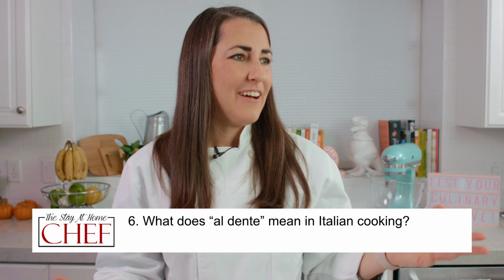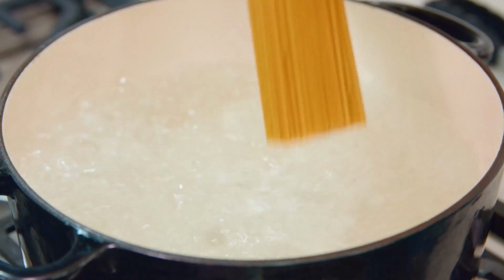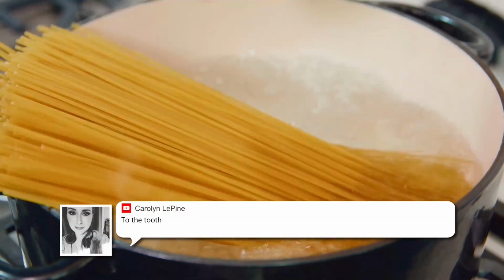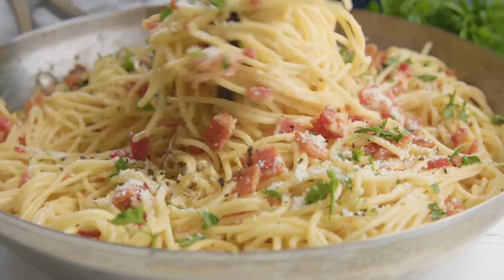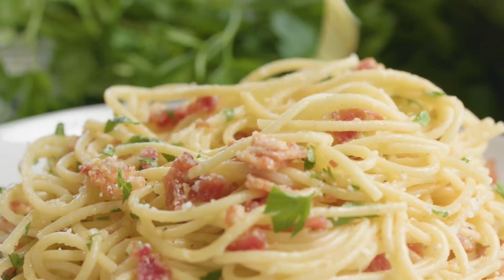And I think we have a clip of some pasta cooking. When you cook pasta in the water, you want to cook it so that it still has a little bit of a chew to it. You don't want it to be a soggy pasta. This is my pasta carbonara, which is such a good recipe. You guys love it so much. So you want to make sure you don't overcook the pasta. It needs to have a little bit of a bite to the tooth with it. So this one's kind of fun.